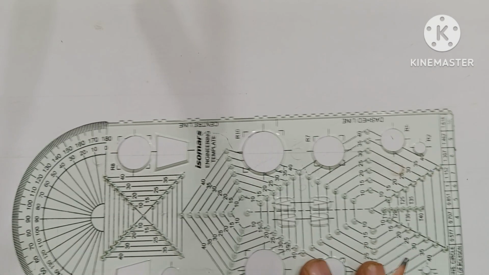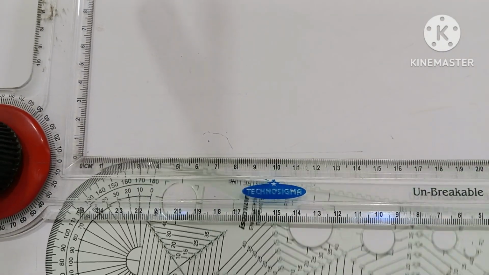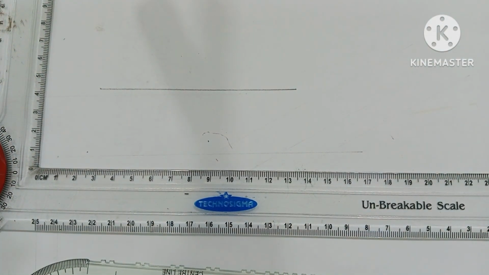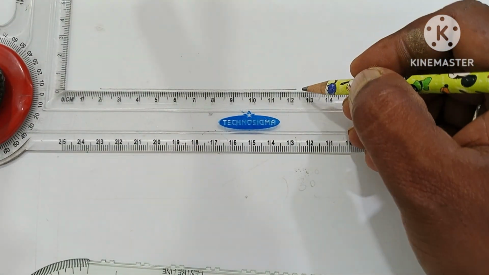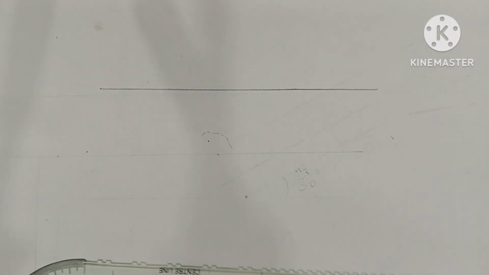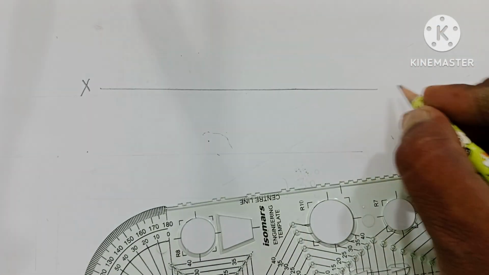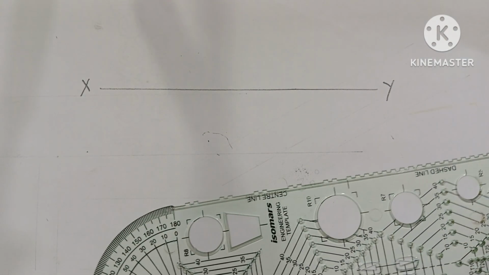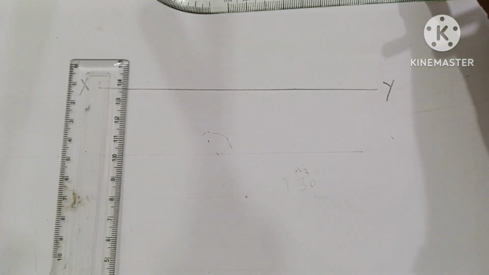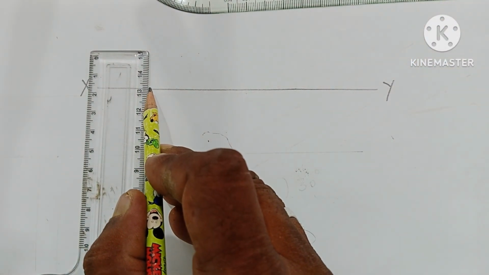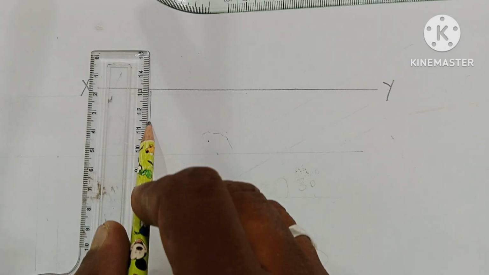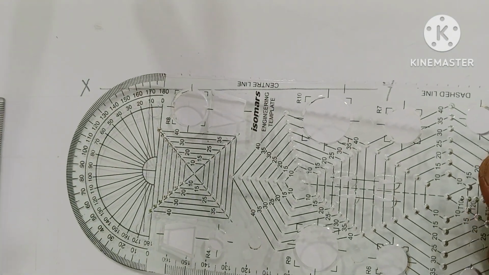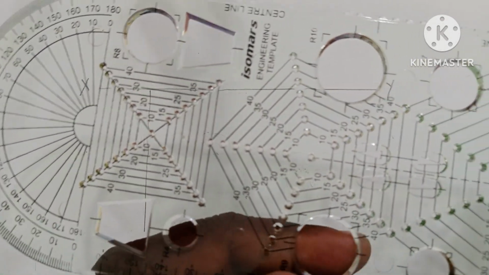Further, for example, if this is the XY line, called a reference line, drawn using a drafter scale. Now I'm going to draw a square. This is a reference line marked X and Y, resting on HP. For the square to be perfectly vertical, using the vertical scale of a drafter, draw one reference line using an H or 2H pencil. With this line as reference, now I'm going to draw a square of side 30 mm.